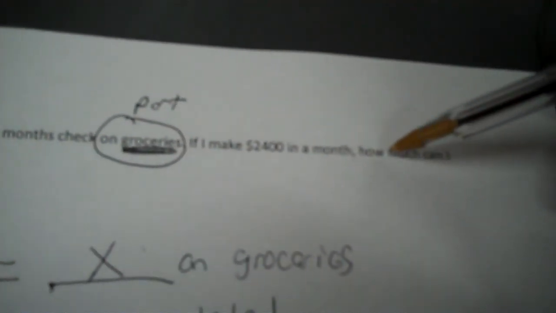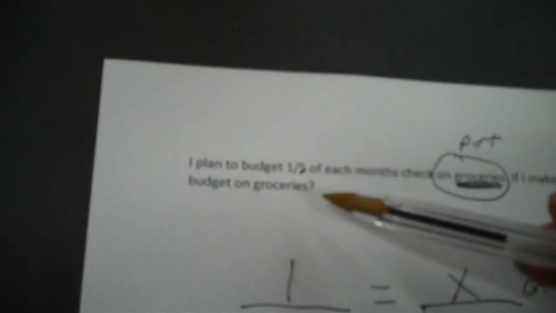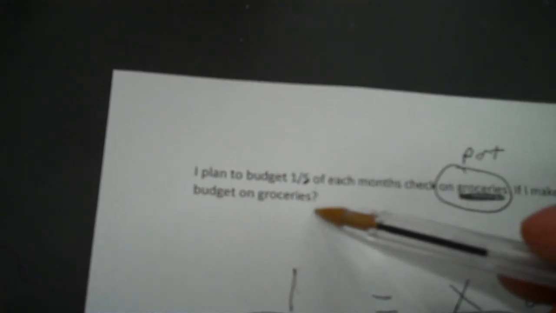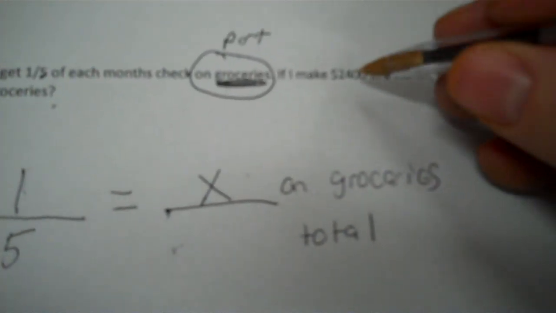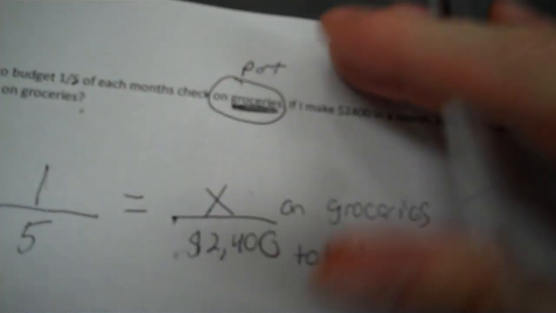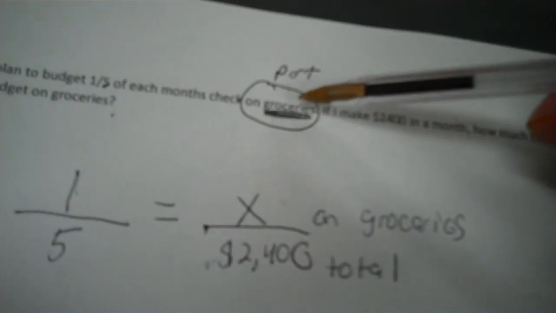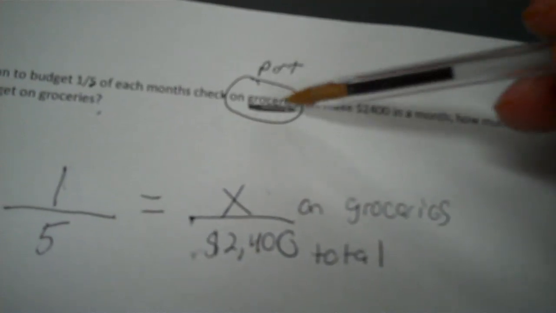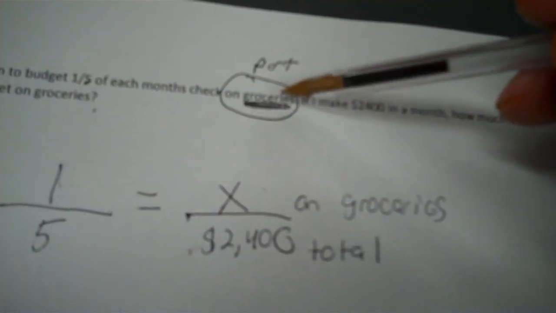And the question I'm trying to figure out is how much can I budget on groceries, okay? So 2,400 is my total, so I put that right there. And again, I want to see you put total and then on groceries, please. I've circled what to write on the top, okay, to help you out.